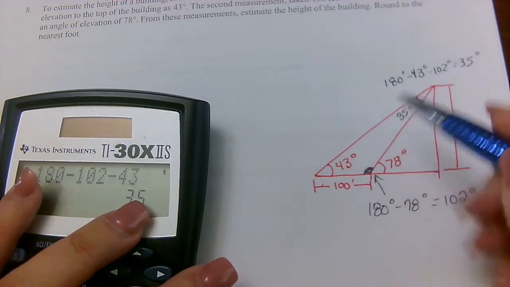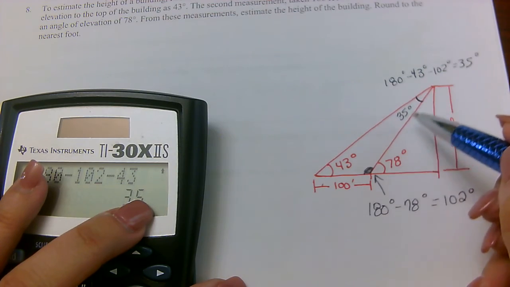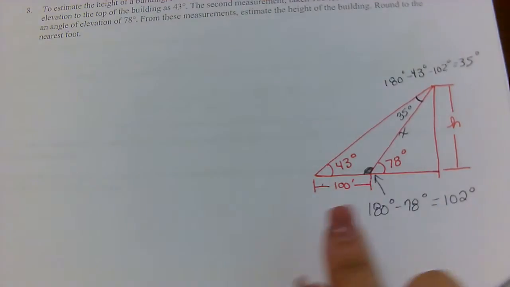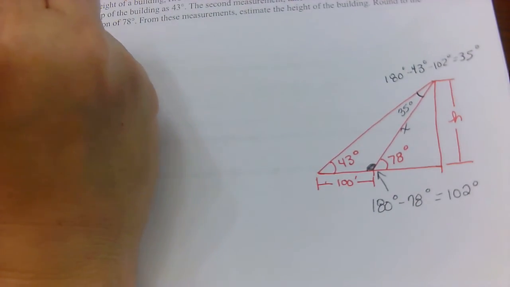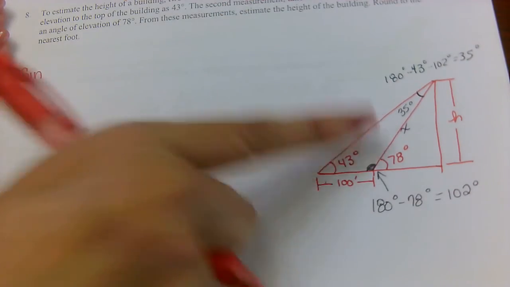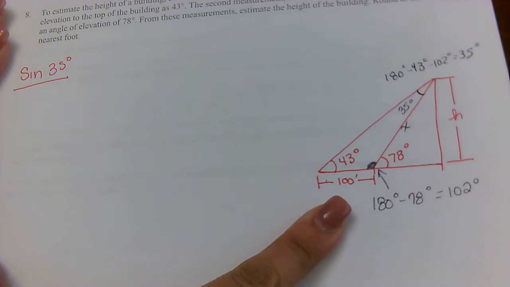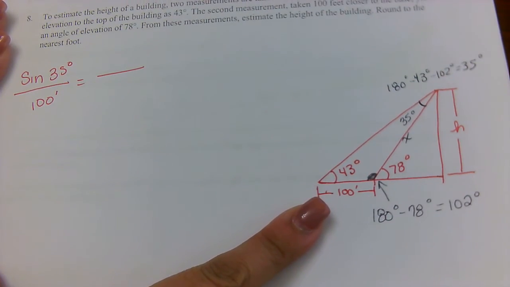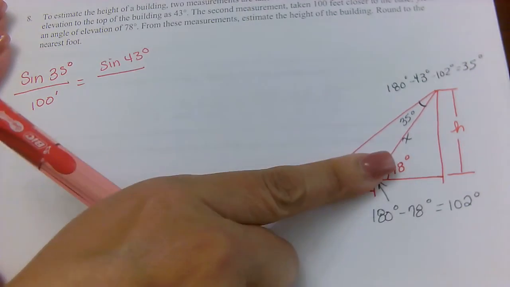Now what I'm going to do is go ahead and find the distance of this side here. I'm going to call this side X. Okay, so let me go ahead and do that ratio. I'm going to do sine 35 degrees over the opposite, which is 100, equal to sine of 43 degrees divided by x.